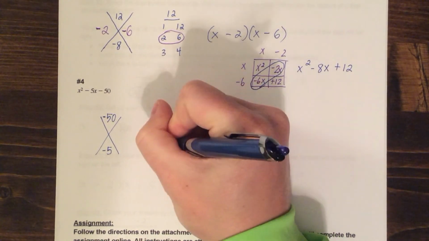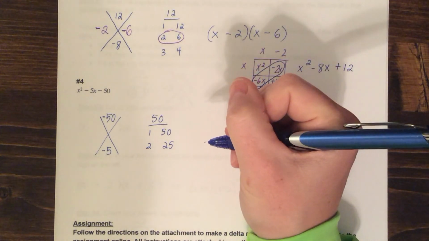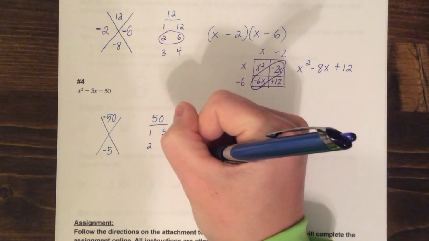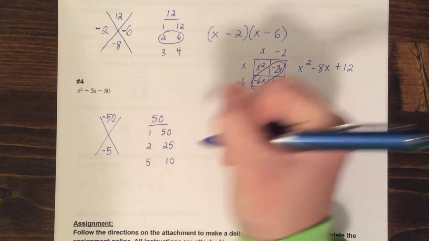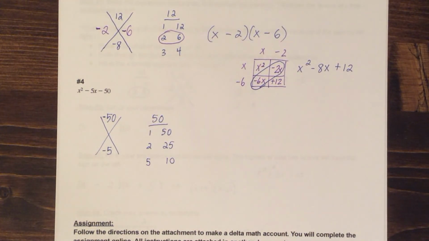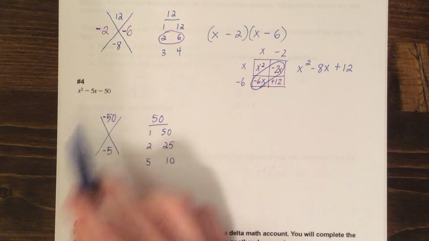So, 1 and 50, 2 and 25. 50 doesn't divide by 3 or 4, but it does by 5 and 10. Doesn't divide by 6, 7, 8, 9, and then we'd repeat at 10. So these are our factors, and we're looking for factors of 50 that subtract to 5.